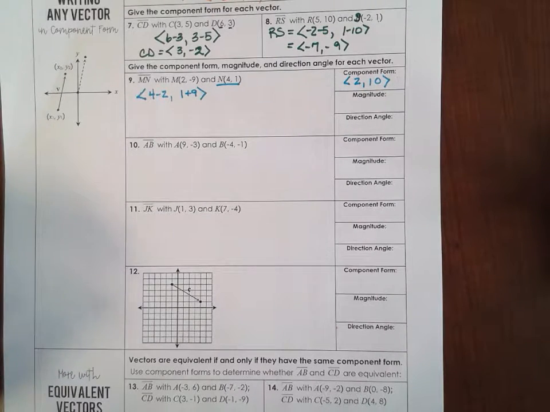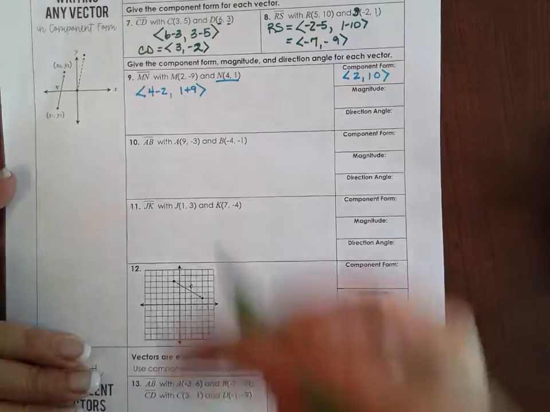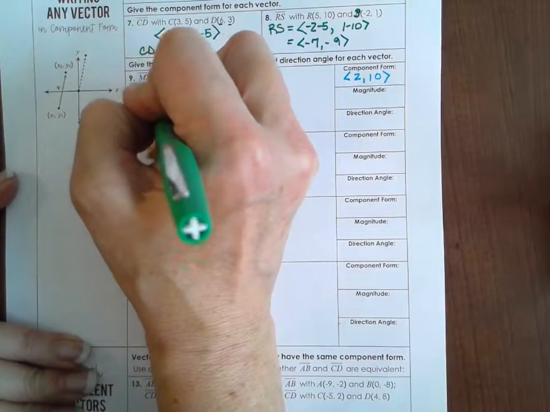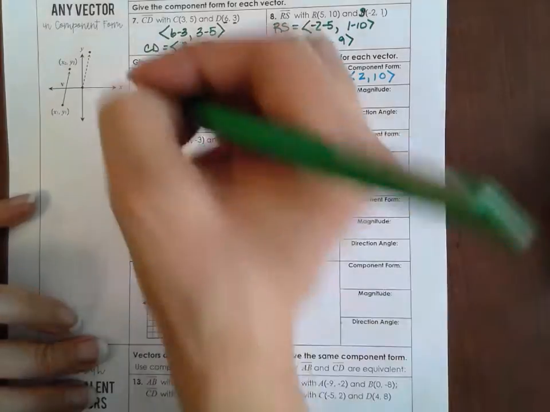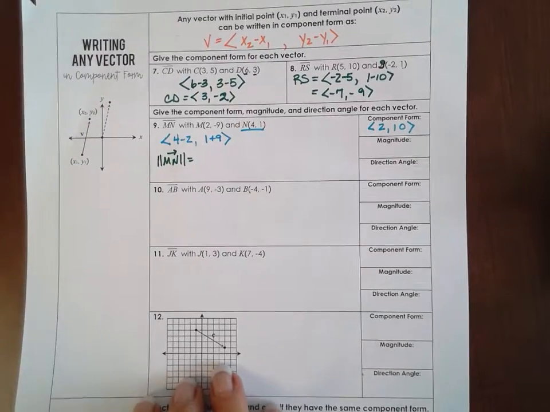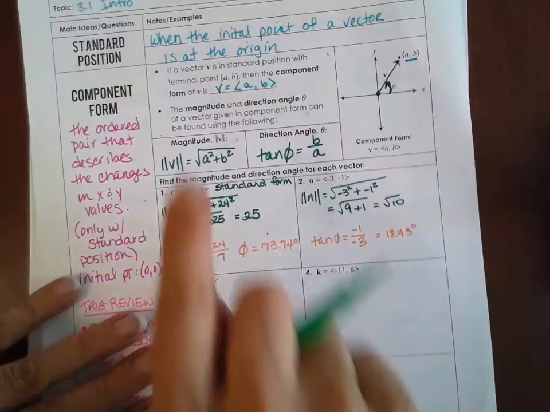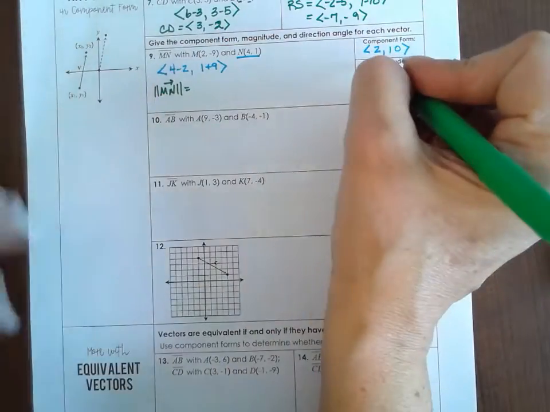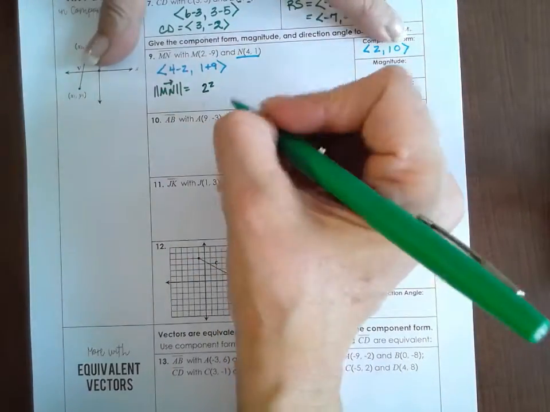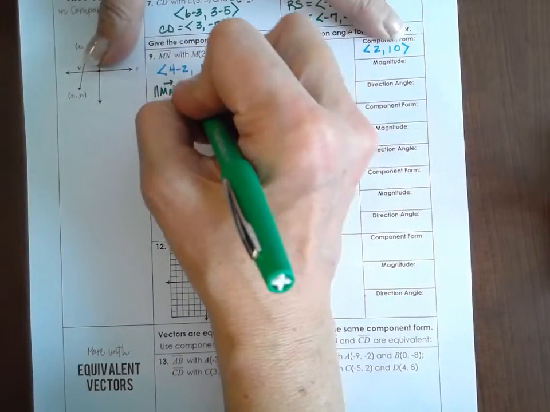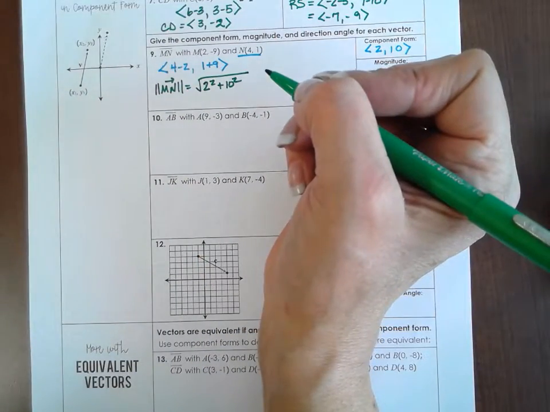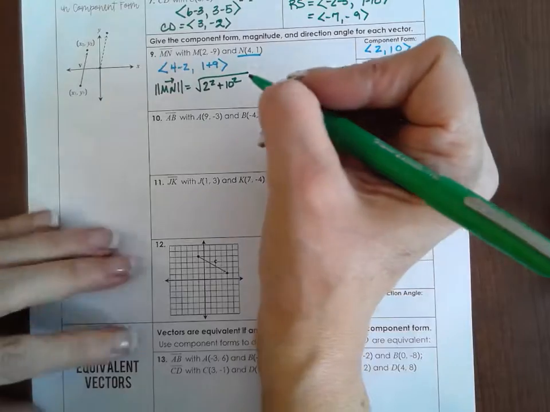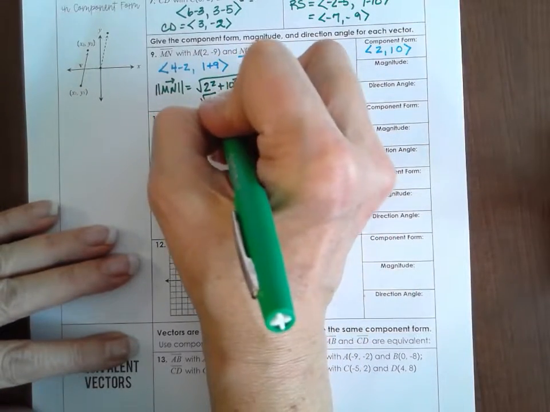Good. Okay. Magnitude then, what did we say the formula for the magnitude was? Anybody remember? The square root of a squared plus b squared. So a squared is going to be 2 squared, b squared is going to give us 10 squared, which is going to give us the square root of 104.